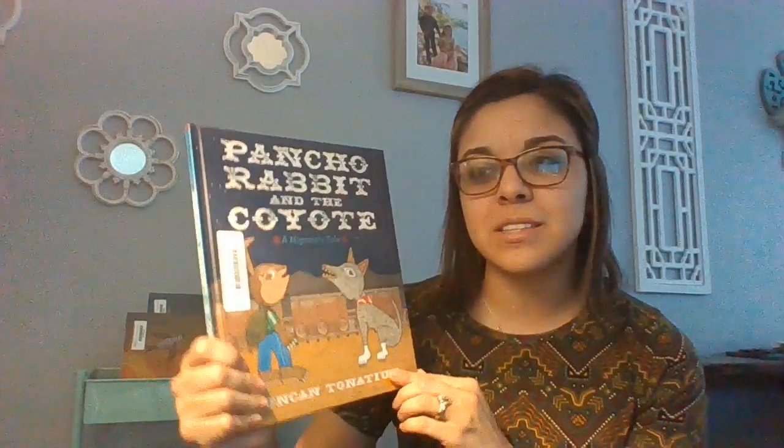The first sentence of the author's note gives us a clue about the double meaning. It says, Coyote is the name of an animal, but it's also slang for a person who smuggles people across the US border. In Spanish, the word coyote has two meanings. It is the name of an animal, but also slang for the person who smuggles people across the US and Mexican border. So when you hear the word coyote, remember it has two meanings. Let's go ahead and get started.